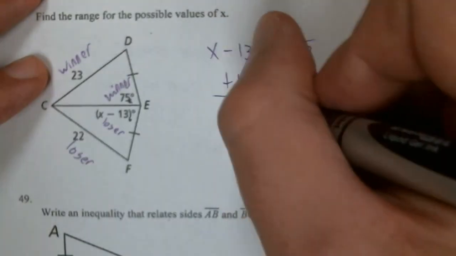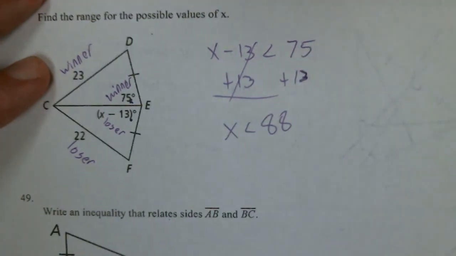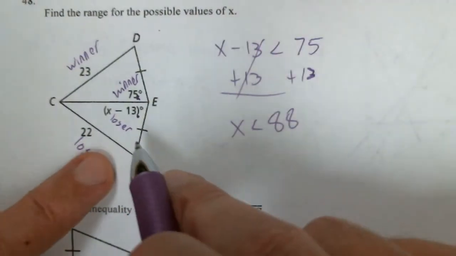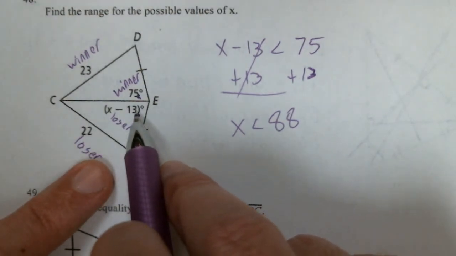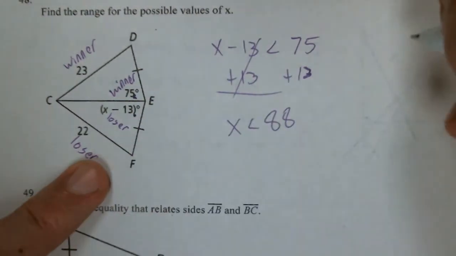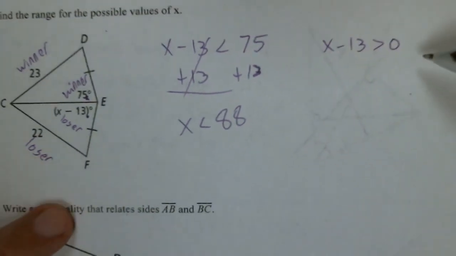This is quite easy to solve. So x has got to be less than 88. Okay, that's one constraint. And then the hard part, what does this expression have to be above? Okay, it's got to be above 0. x minus 13 has got to be greater than 0 because I cannot have a negative angle.